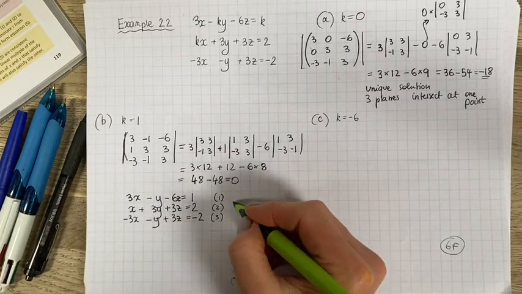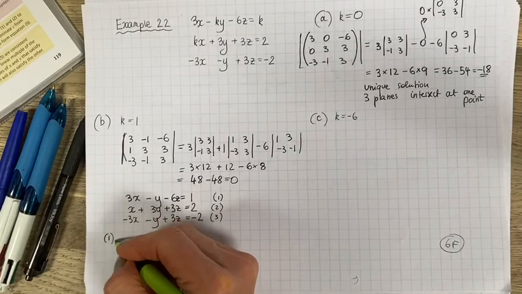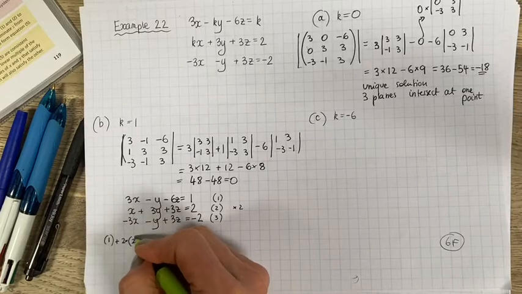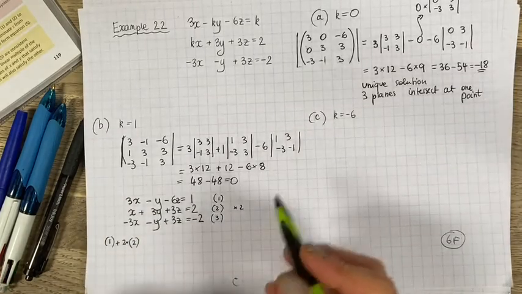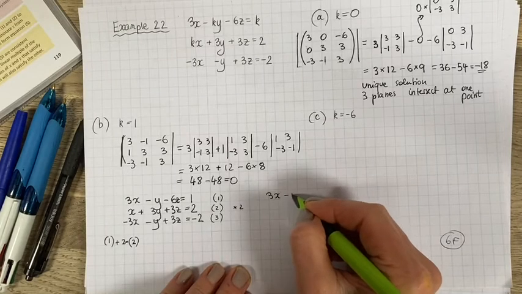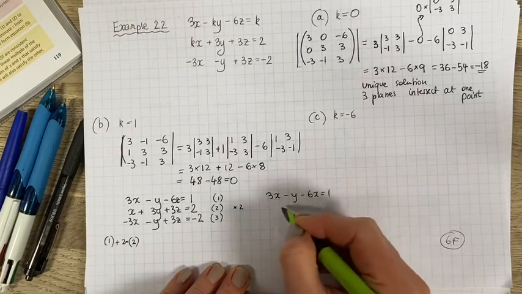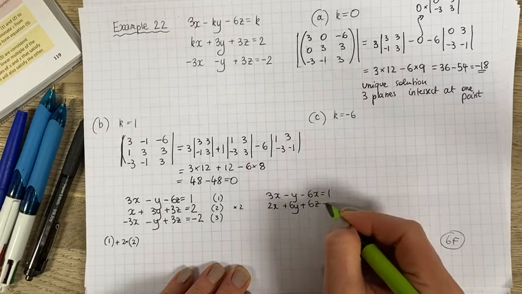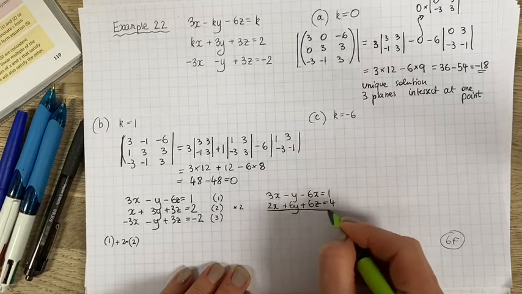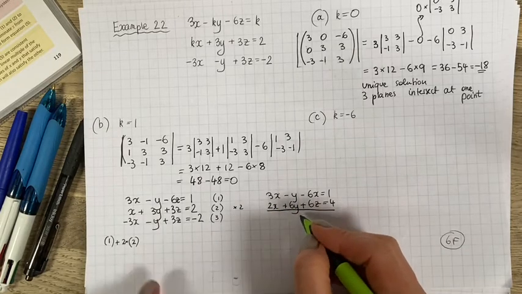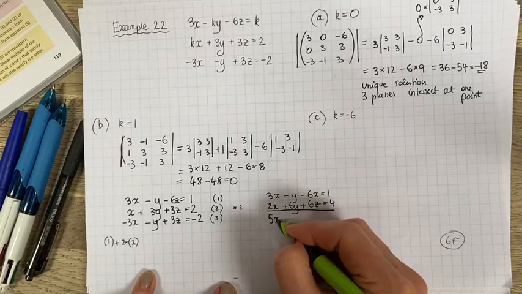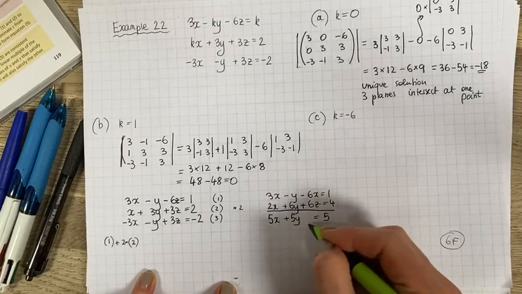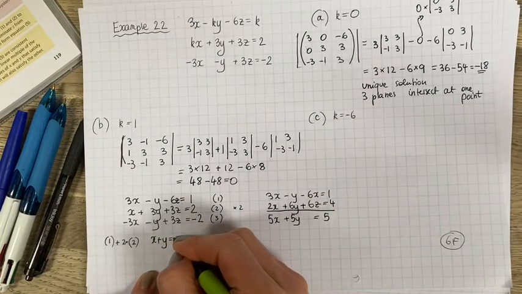So I'm going to add equation 1 and 2 lots of equation 2 together. Let me just write down what it looks like for this purpose. If you add them together, you're going to get 5x plus 5y is equal to 5. So it's x plus y is equal to 1.